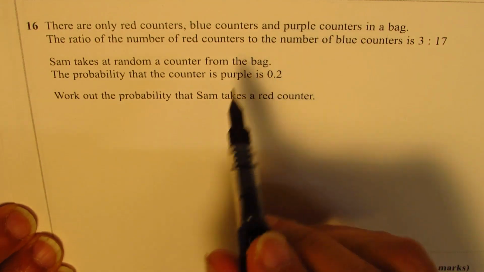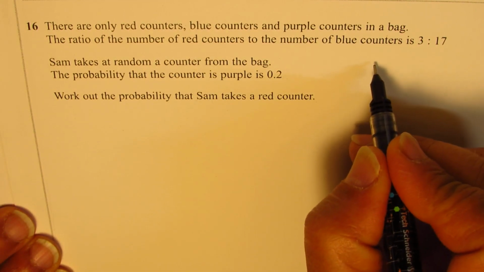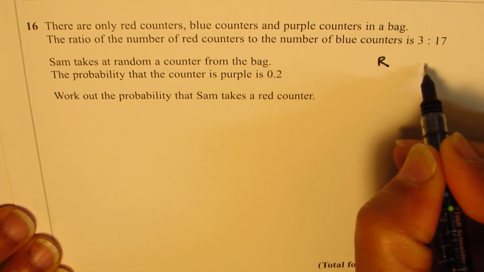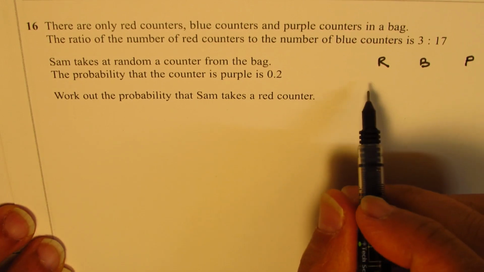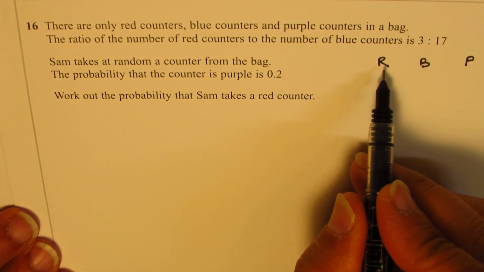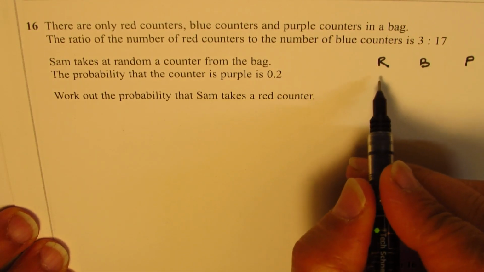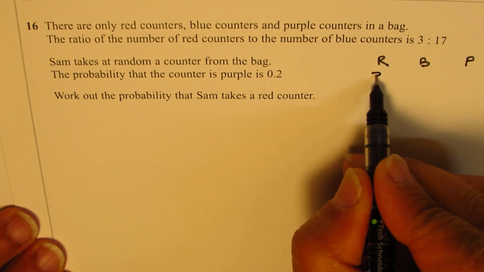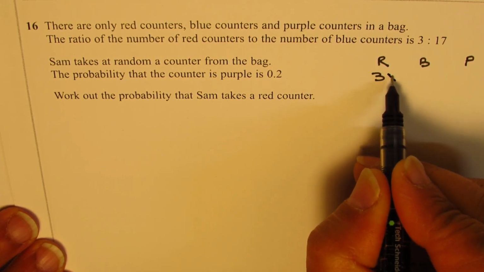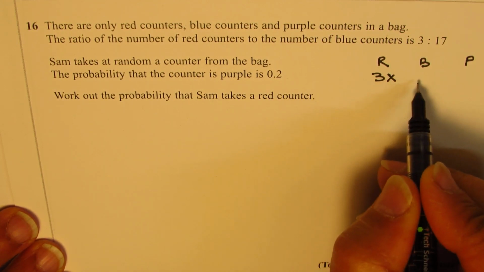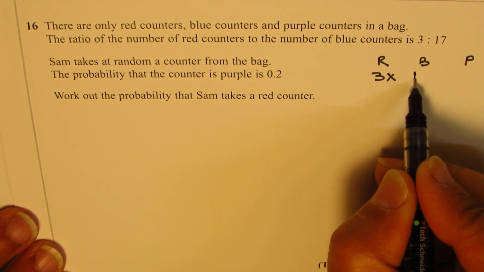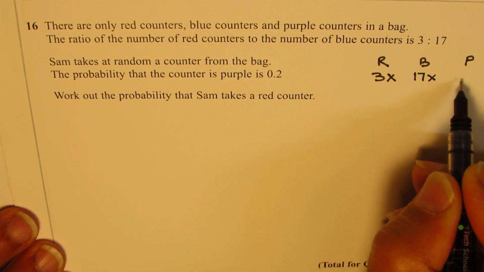Okay. So what we are given here is that we have a bag in which we have red counters, blue counters, and purple counters. Correct? Now, as far as red and blue counters are concerned, the ratio is 3:17. That means if there are 3x red counters, then the blue counters are 17x, correct? We don't know this number.